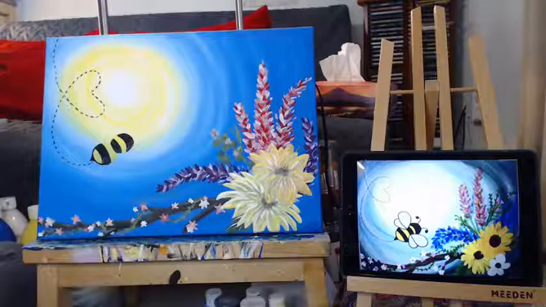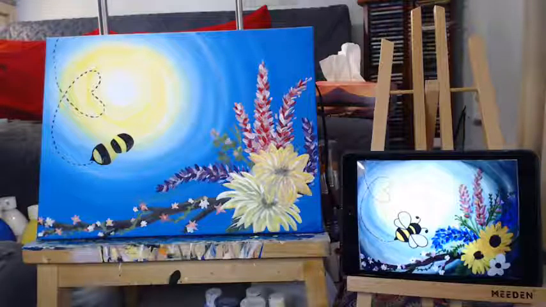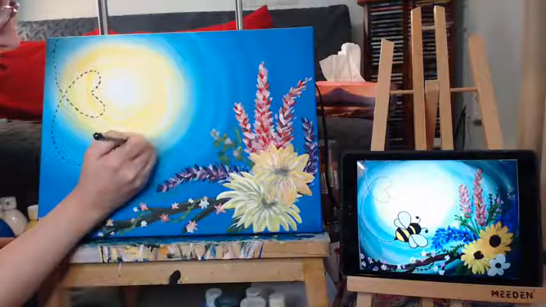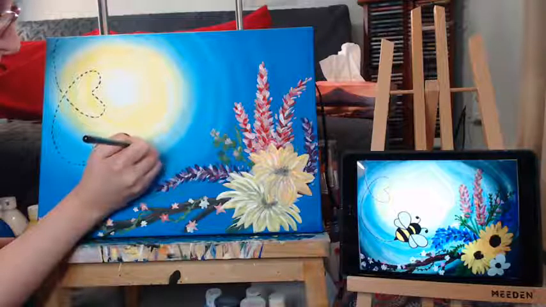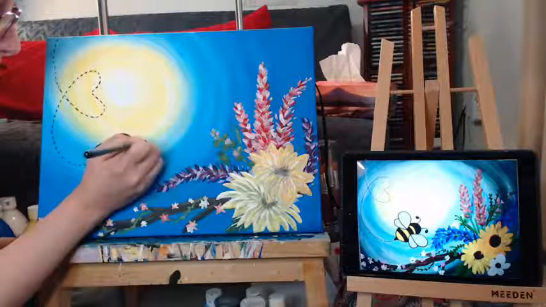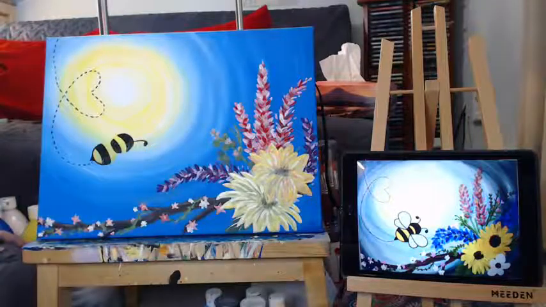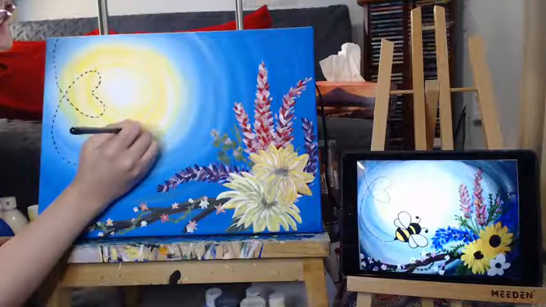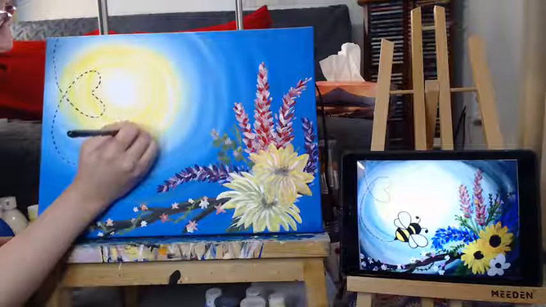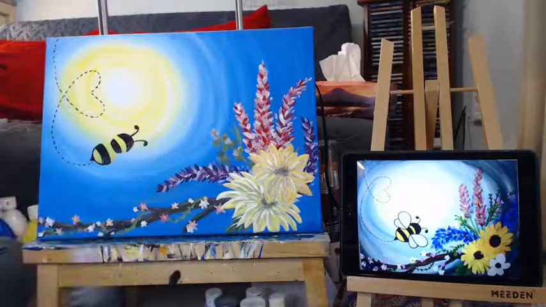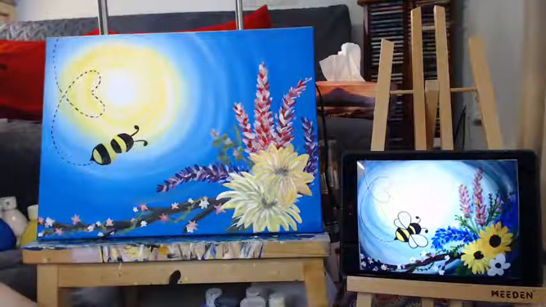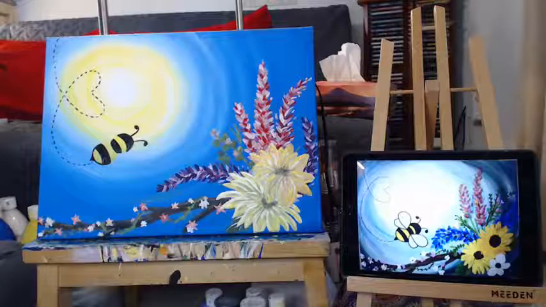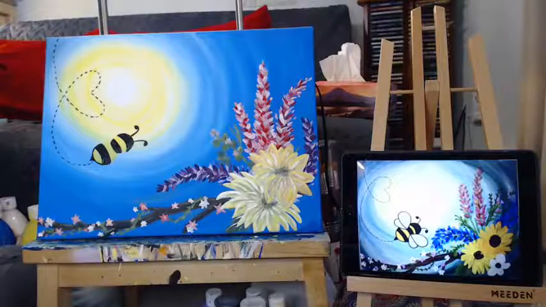Okay, cool. Maybe we can do the antenna too. I might as well. Okay, so we're gonna have one curve. And we're gonna have another curve. Cute. Okay. And now let's get the wings.